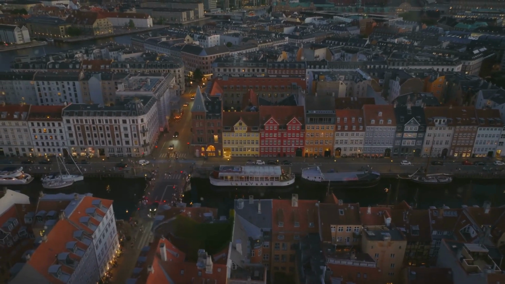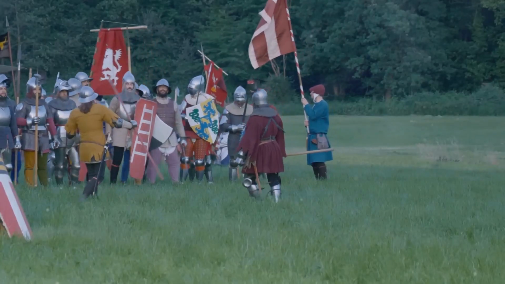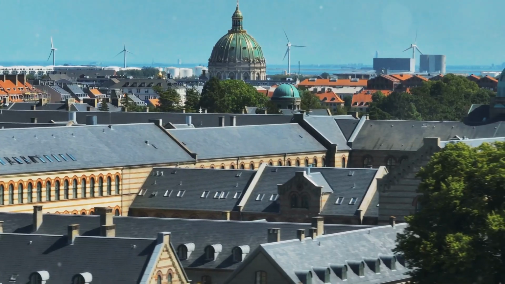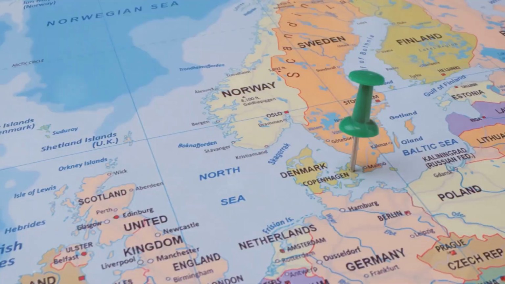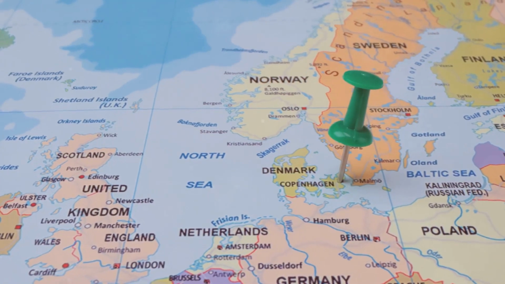Denmark, a small Scandinavian country located in northern Europe, is known for its rich history, which spans thousands of years. From its early settlement by the Germanic tribes to its position as a modern welfare state, Denmark's history is a tale of conquests, cultural transformations, and global influence.